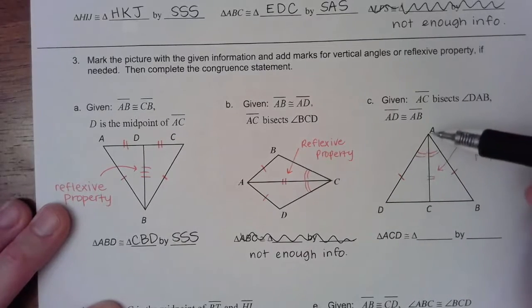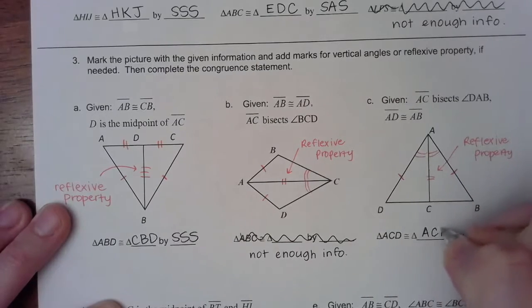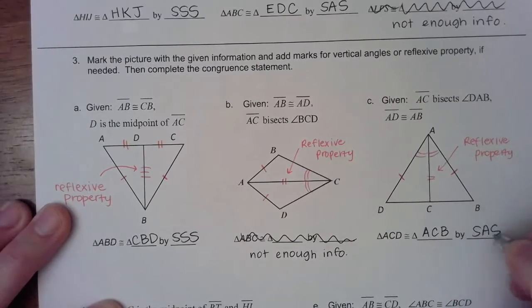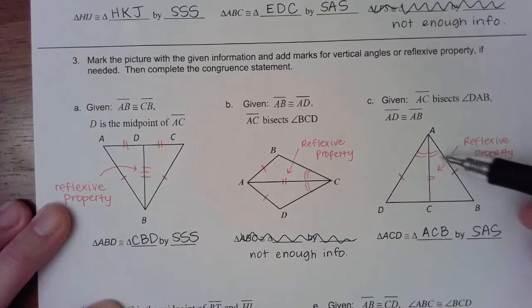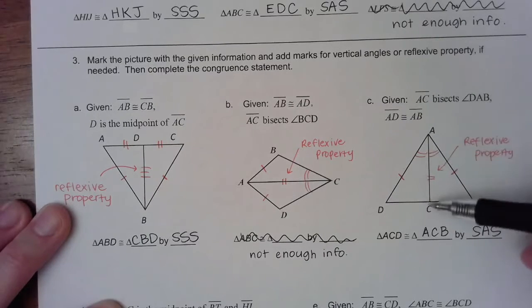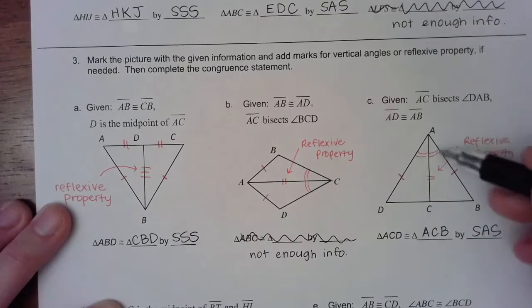Just be careful of the order. So triangle ACD is congruent to triangle ACB, and the reason is side angle side. We know these two sides are the same, we know these two angles are the same, and we know that this side is the same as itself. So side angle side, side angle side.